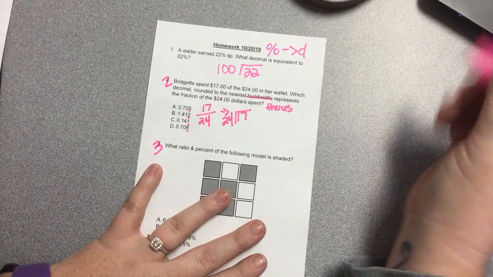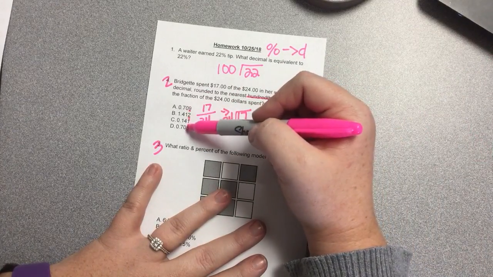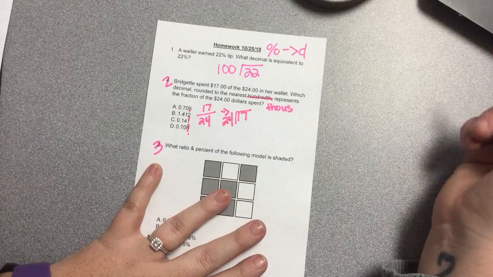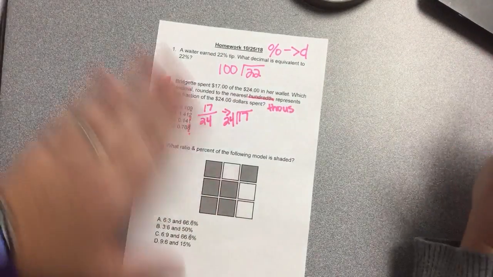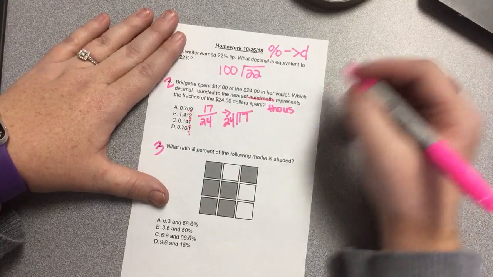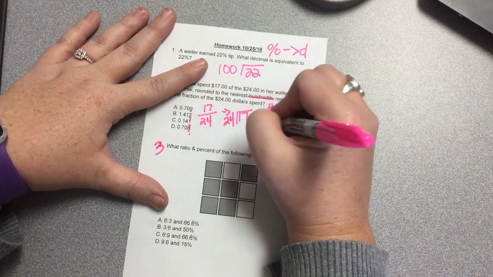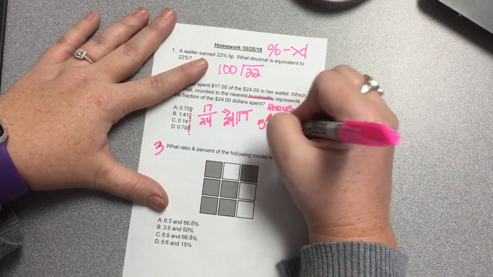It's going to give you a really long decimal, but you're going to stop and look at your thousandths place and then look at the 10,000ths place, and that's going to tell you if it's 5 or more, you raise the score.